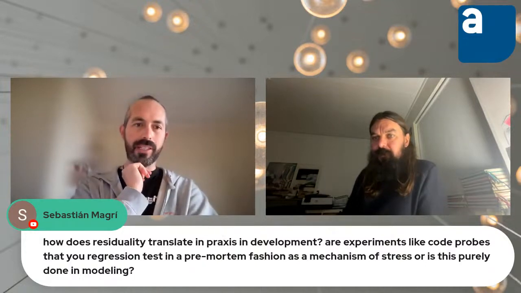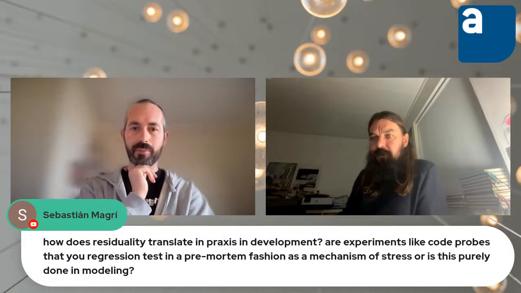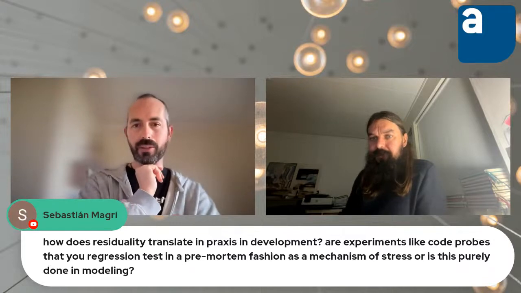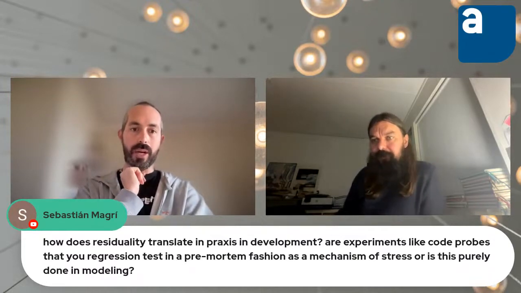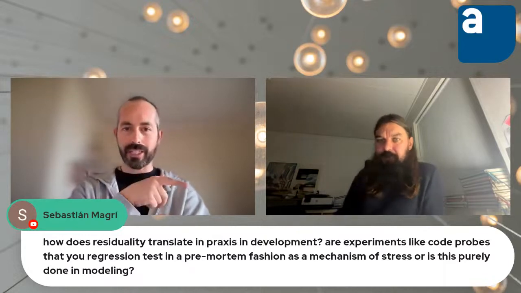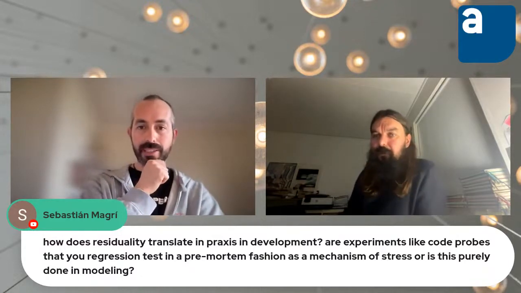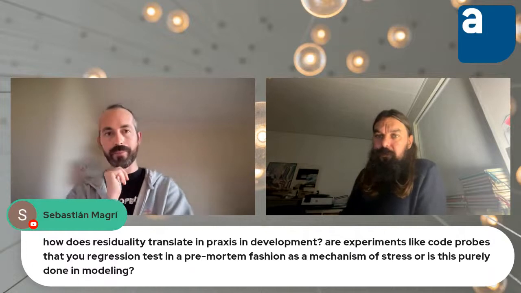How does residuality translate in practice in development? Are experiments like code probes that your regression test in a pre-mortem fashion as a mechanism of stress, or is this purely done in modeling?